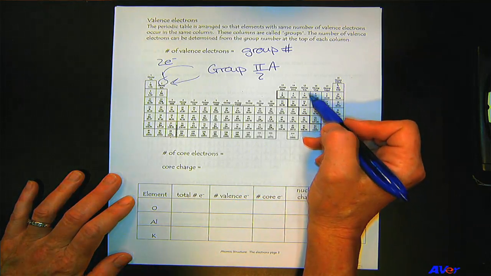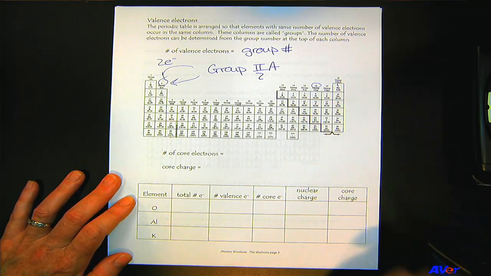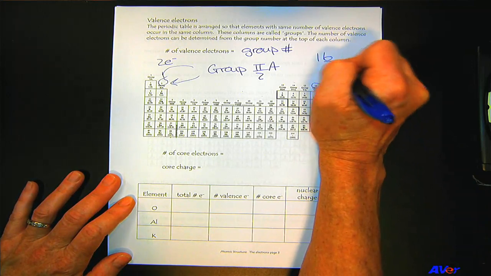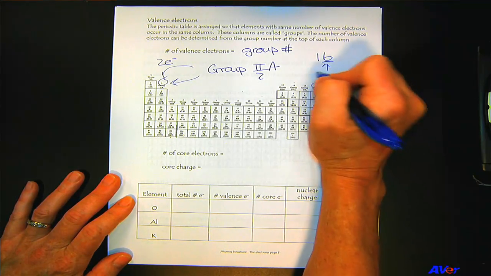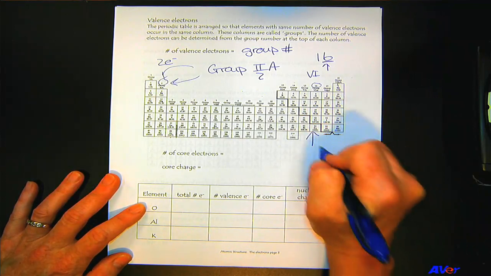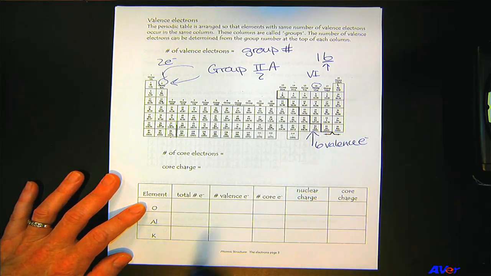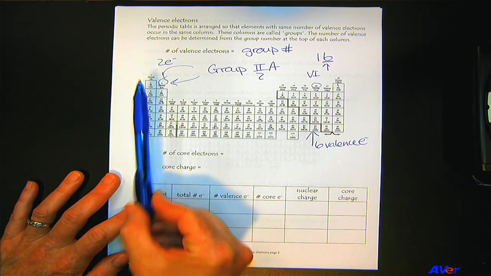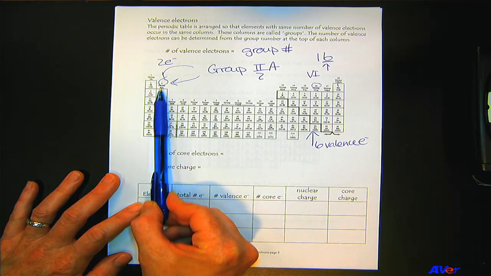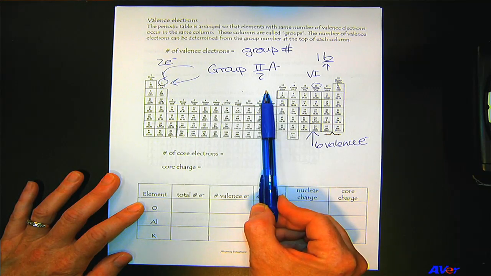Over here on this side, recently we added the Arabic numbers 1 through 18. So you would focus on the 16, the 6, or the Roman numeral 6. Either way, we know that this column has 6 valence electrons. As we read across the table, group 1 is going to have 1 valence electron. Group 2 has 2. Now we're going to skip the transition metals.